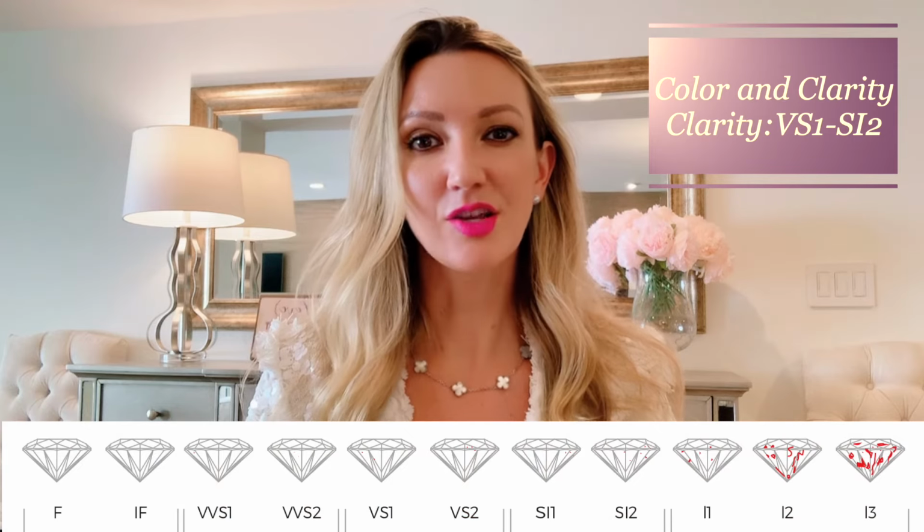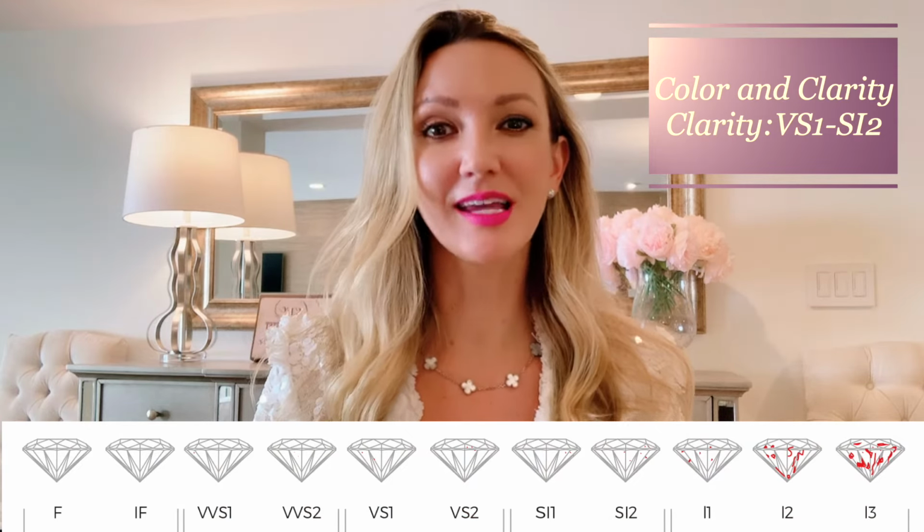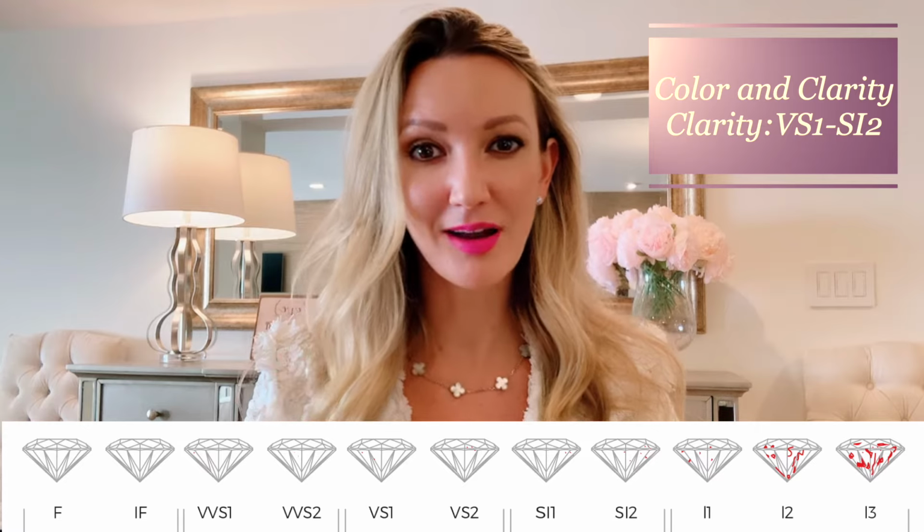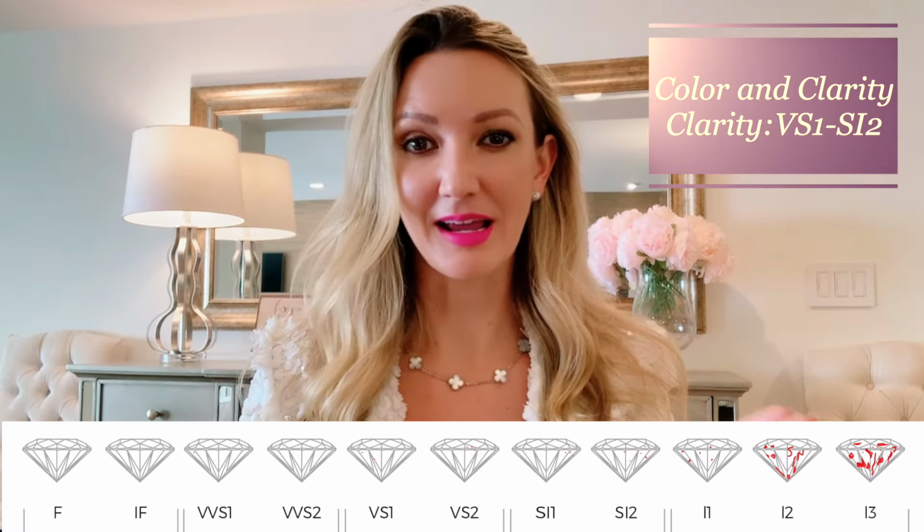Now, when it comes to how to spend your dollars wisely on a cushion or a radiant cut, you want to think about the two factors that really impact the price, which is the color and the clarity. So when it comes to the clarity, you can take a shortcut with cushion modified brilliant and radiant cuts.